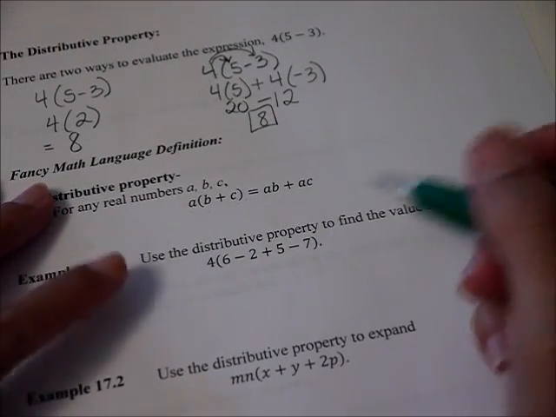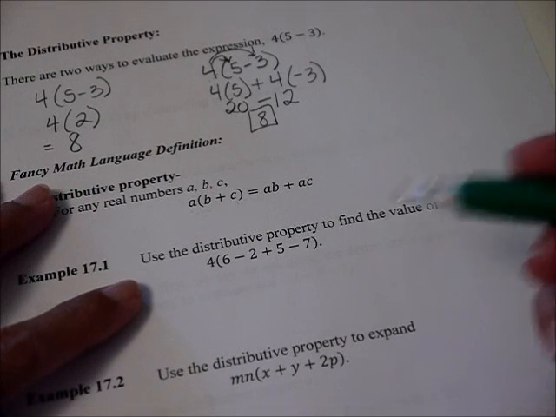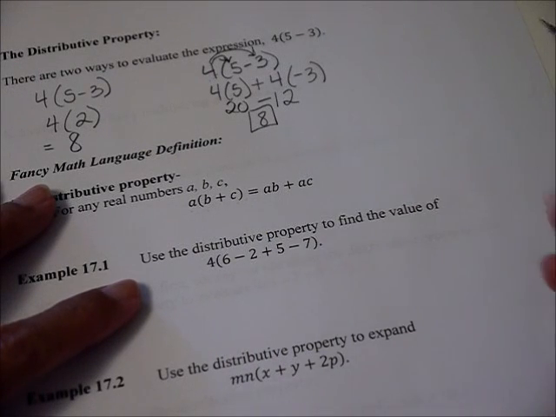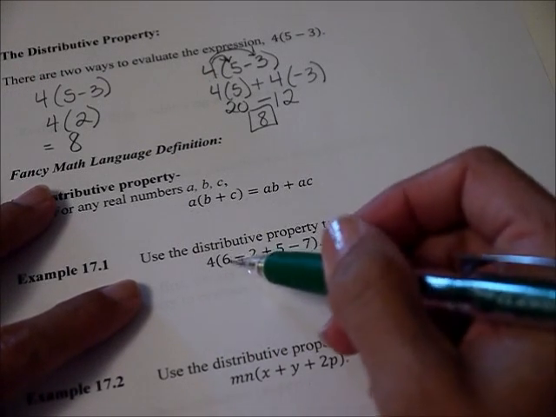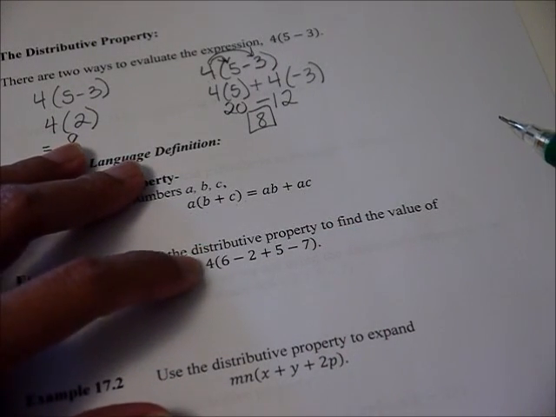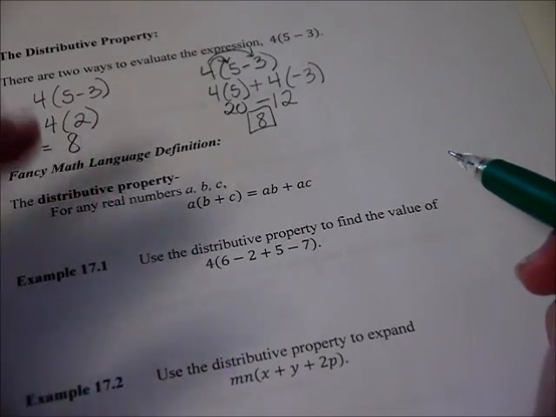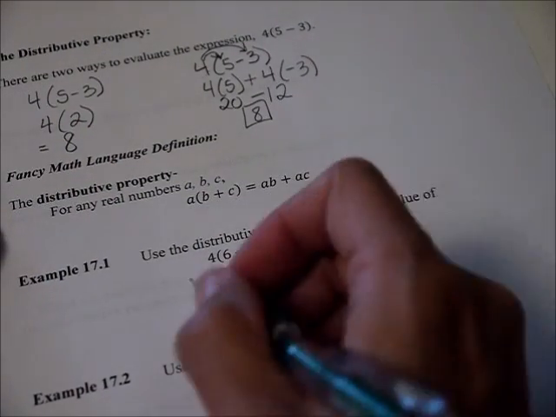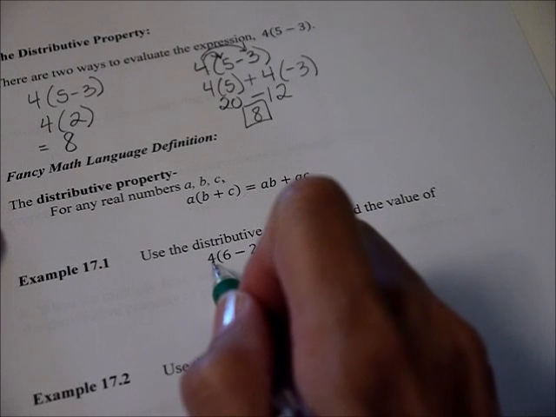Example 17.1. Use the distributive property to find the value of this answer. Now, yes, it would be simpler to just figure out what's in there first and then multiply it by 4. But they're just showing you we're doing this to practice the idea. So distributive property, we're going to distribute this 4.